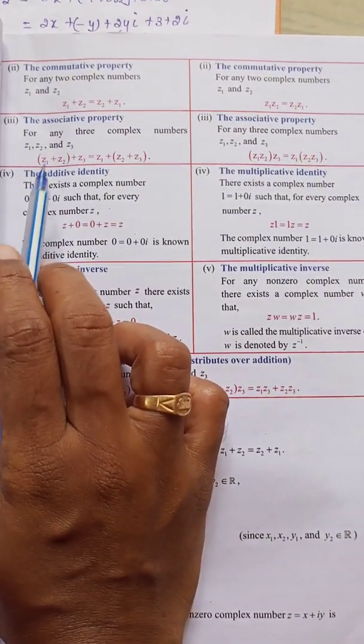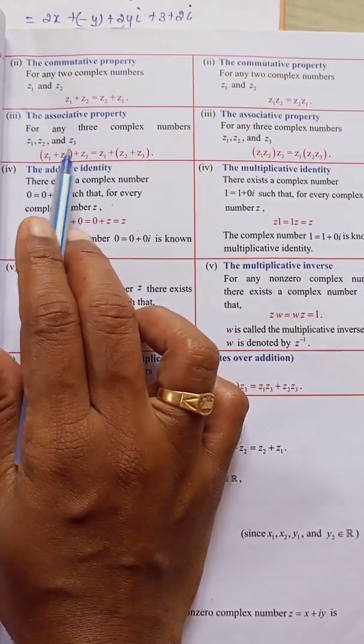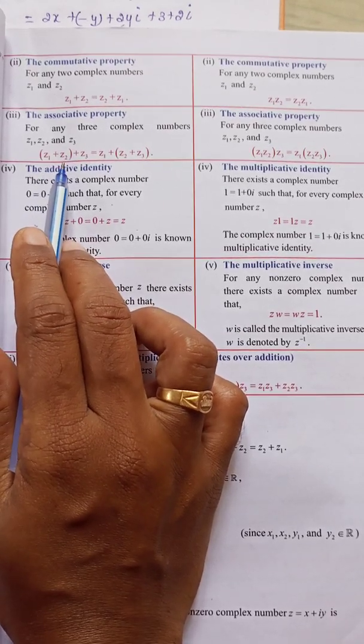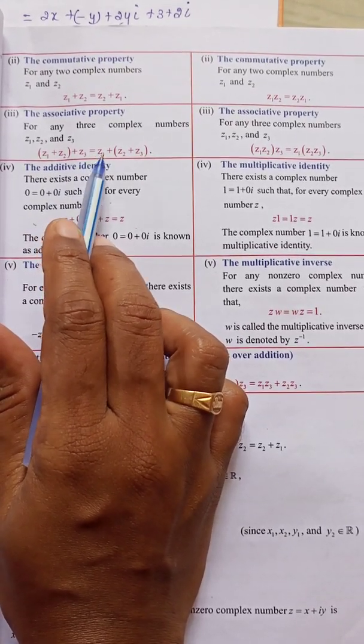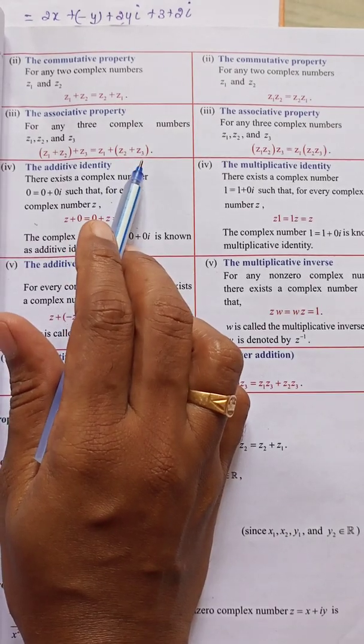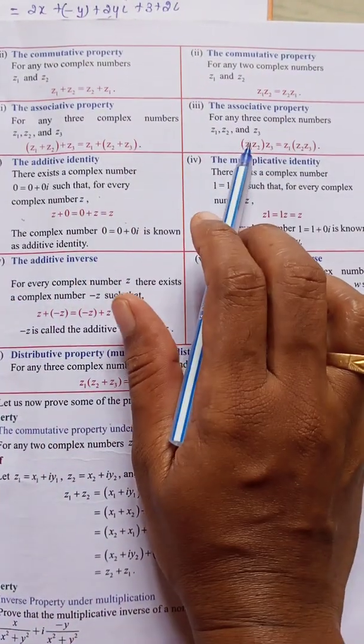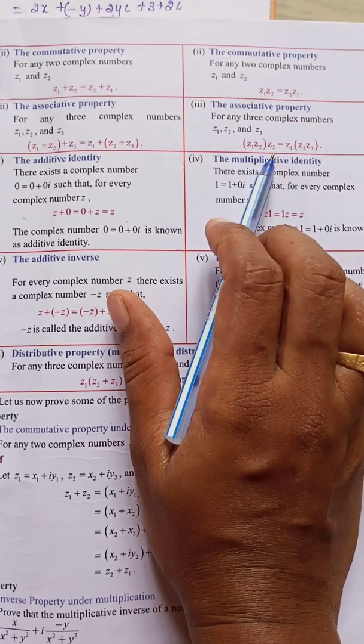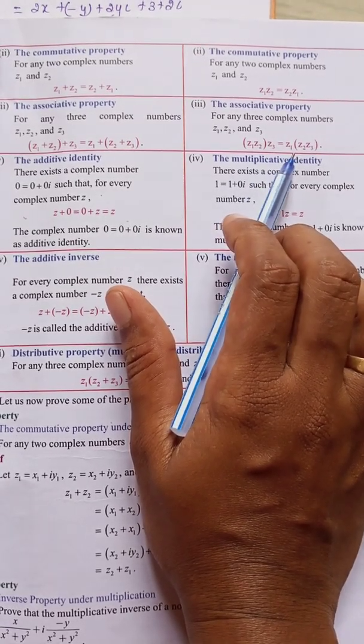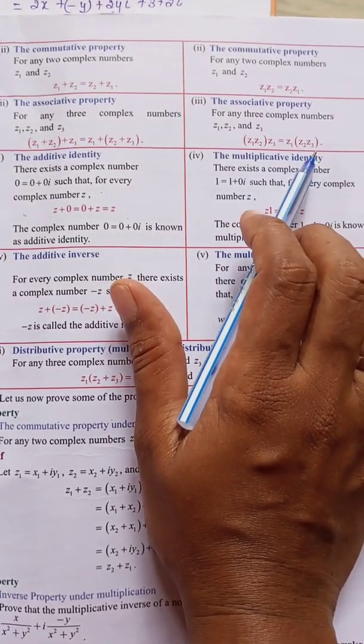Now the associative property also we know. For addition we have learned. Here also for three complex numbers z1, z2 and z3, z1 plus z2 plus z3 will be equal to z1 plus z2 plus z3, grouped differently. If it is for multiplication, we know z1 z2 into z3 is equal to z1 into z2 z3. This is what we have learned.